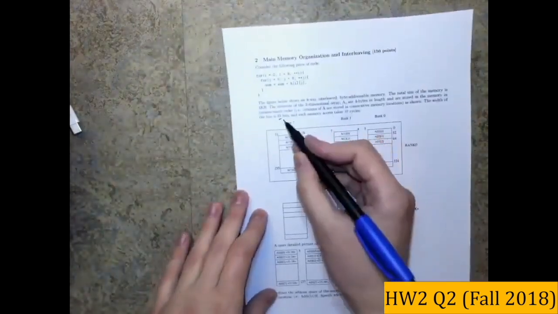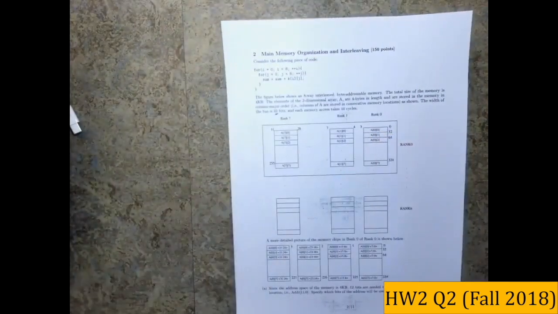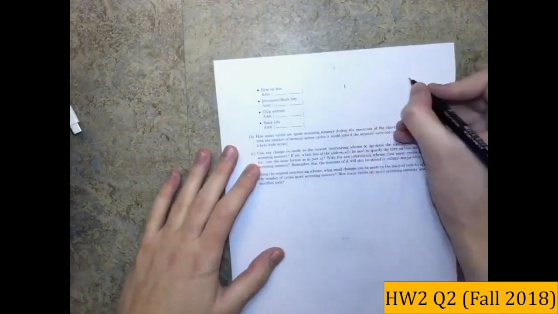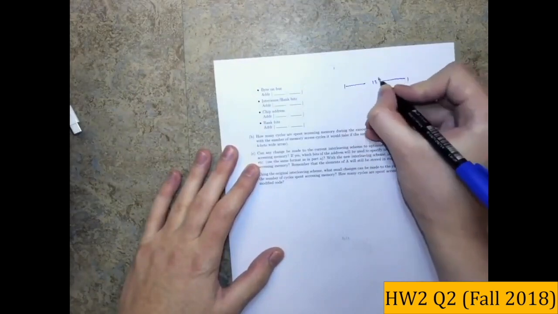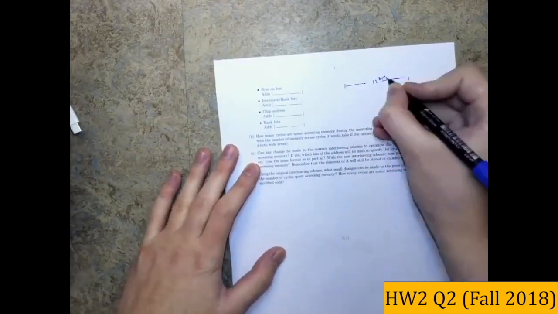So here, byte on the bus. The bus was 32 bits, right? So it is 4 bytes. To address 4 bytes, you will need 2 bits, right? So where those 2 bits should be in a 12-bit address? This is the entire address, where those 2 bits should be placed.